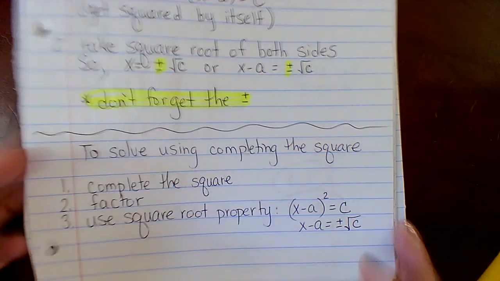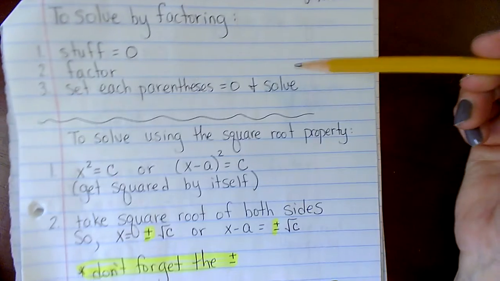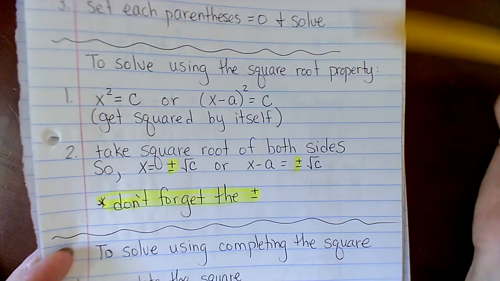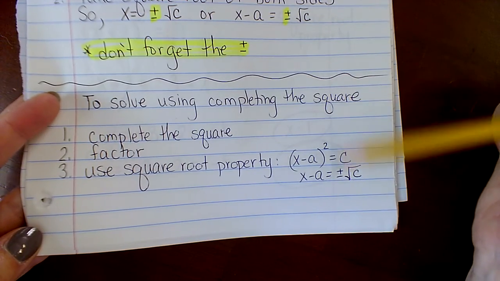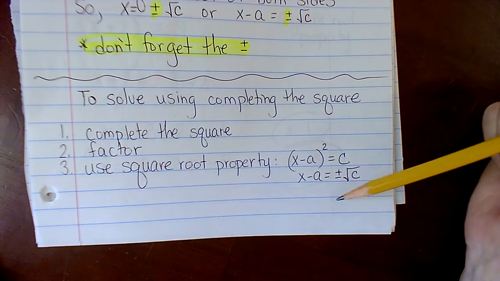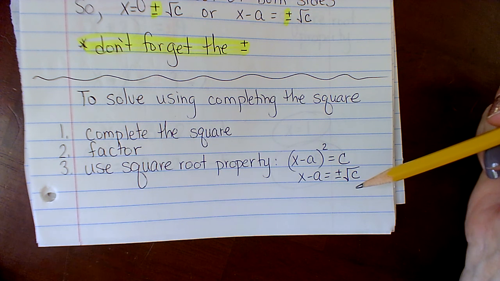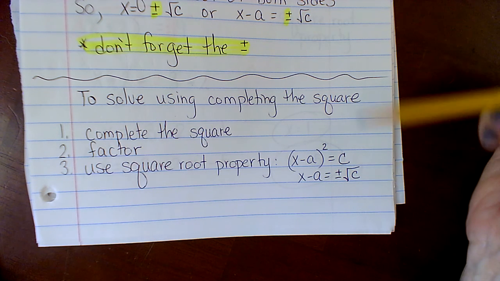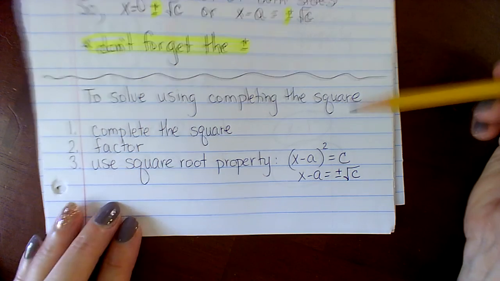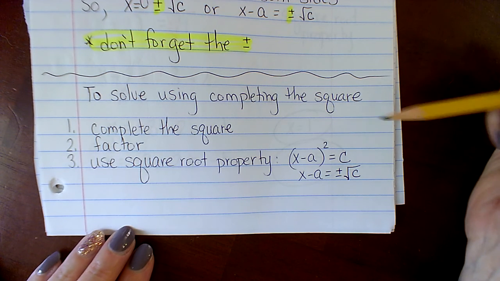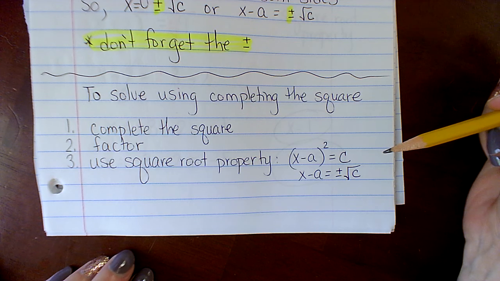So I wanted to summarize the different methods that we've used so far. If you choose factoring, here's what you need to do. If you choose to use the square root property, here's what you need to do. If you're going to complete the square, here's what you're going to do. Now here's the thing about completing the square. It has its place. It really does. There's some uses for it. But if you hand me a quadratic and you tell me to solve it, seriously, completing the square is not what I'm going to do. And I don't think I'm alone on that. I think most of us are going to look at that and be like, yeah, no.